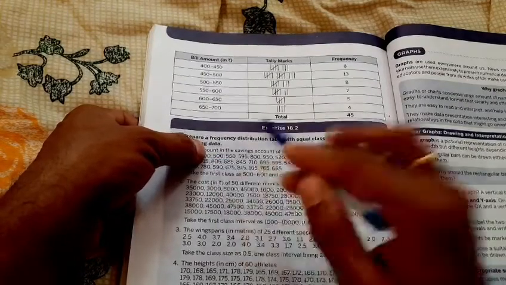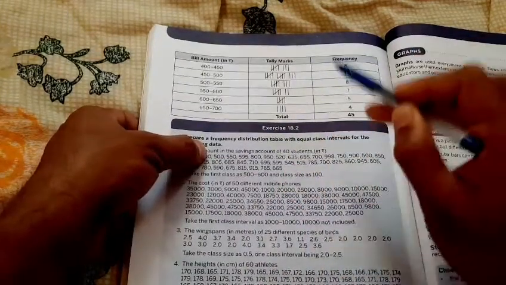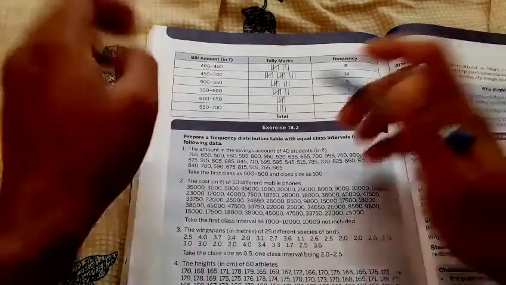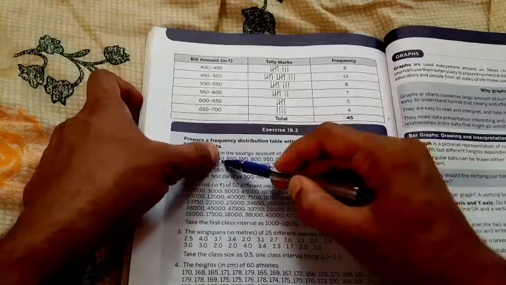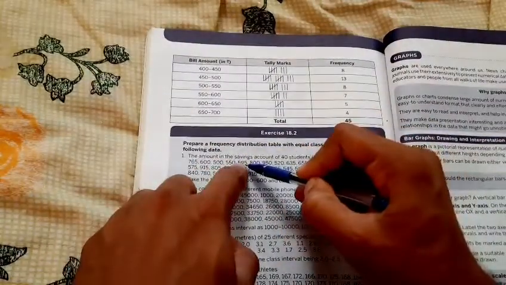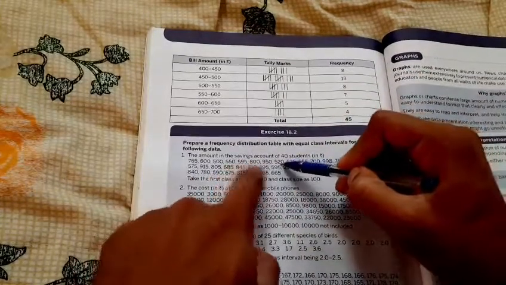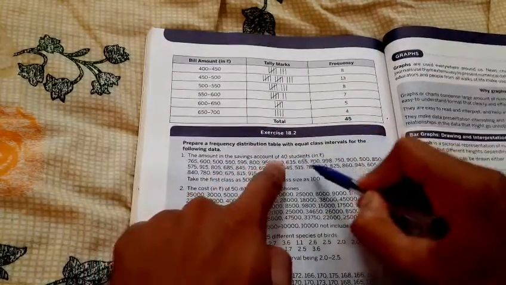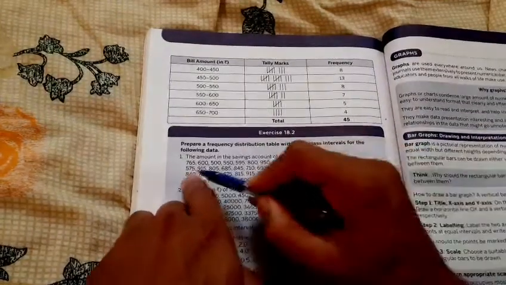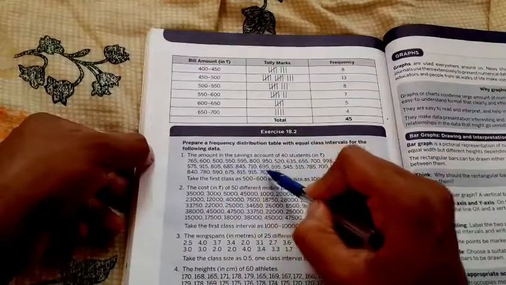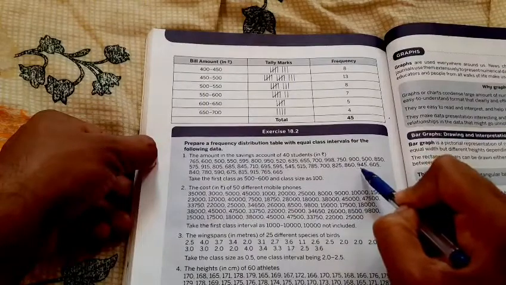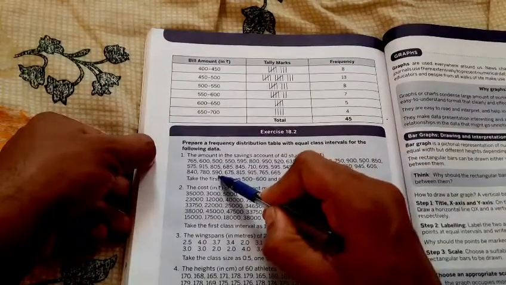Up to 500 to 599 we have to count the numbers. 1, 2, 3, 4, 5, this is also 500, 6, 575, 7, 8, 9, 10.